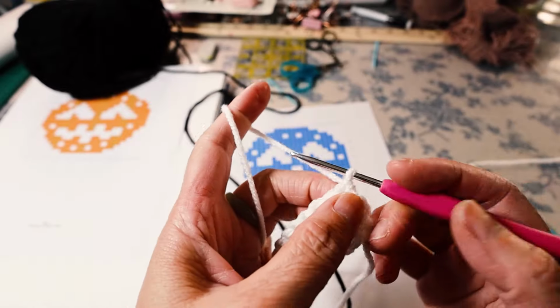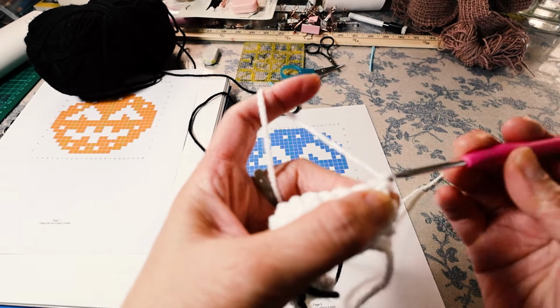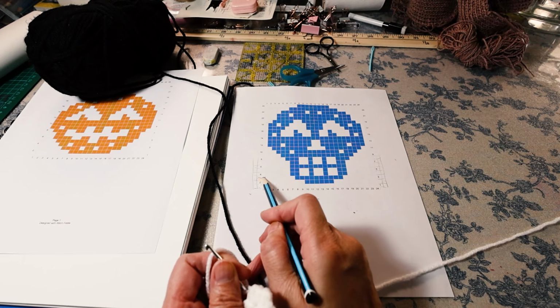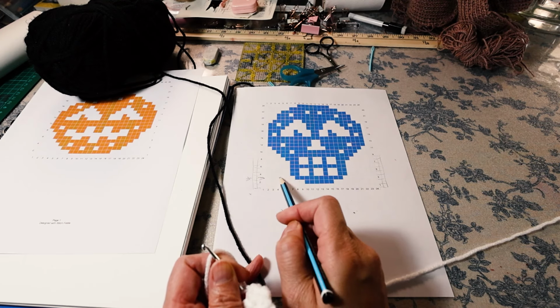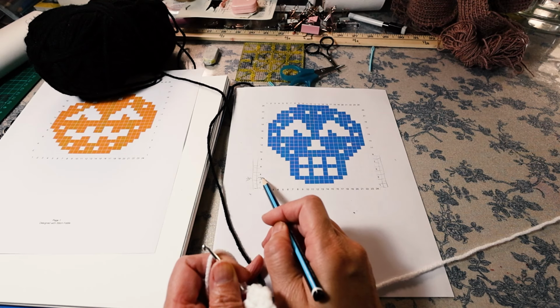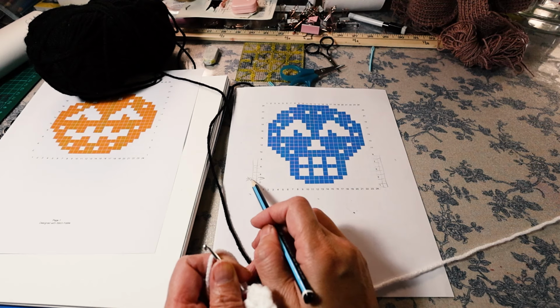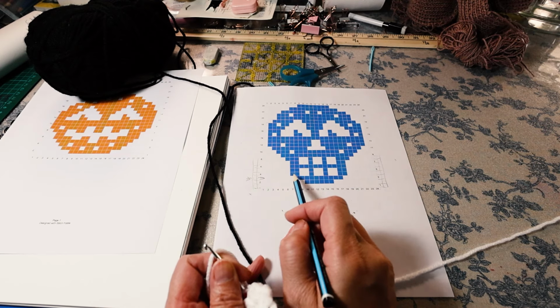For the next row, I start with 1 stitch, and then we are at this point, we are going this way. 1, 2, 3, 4, 5, 6, 7, and then I have 2 extra stitches. So I have 9 stitches total before I change color.